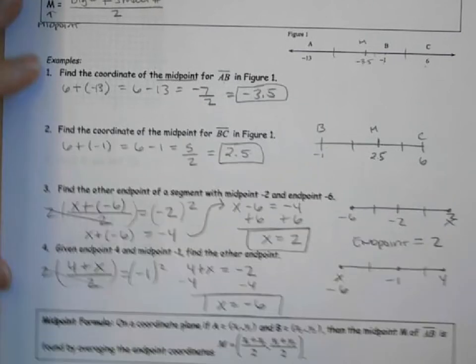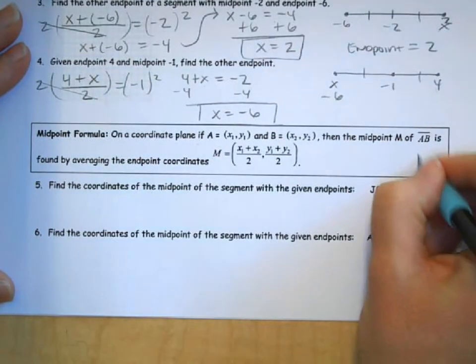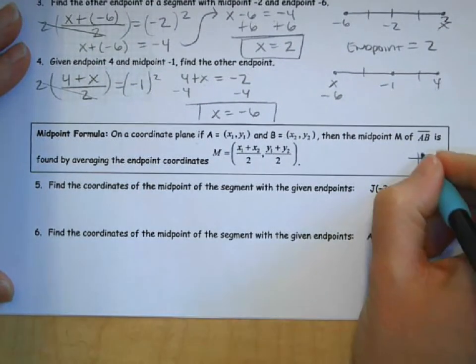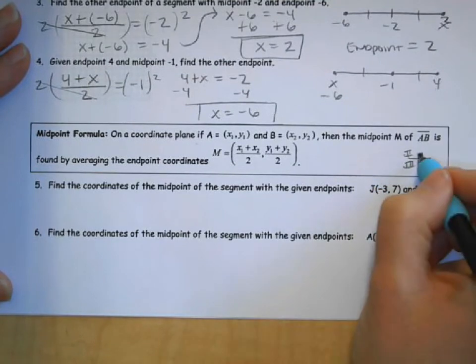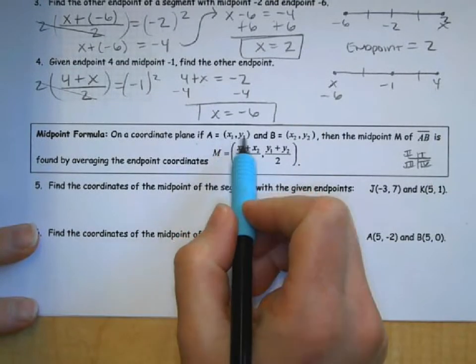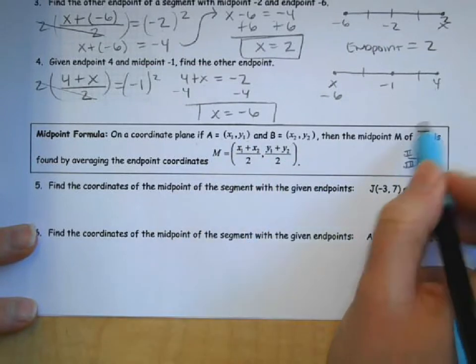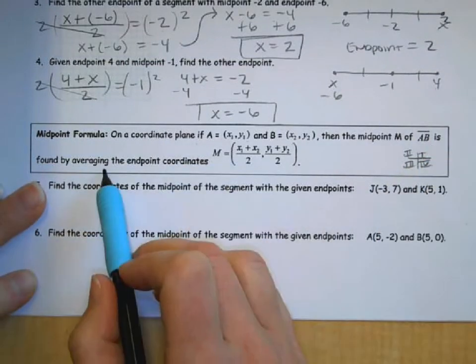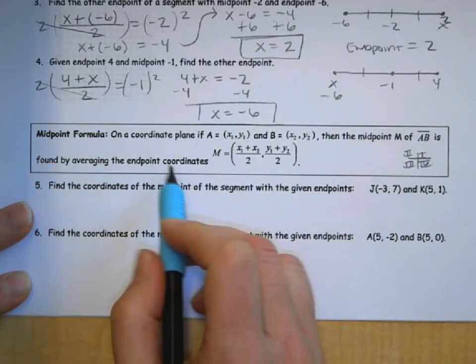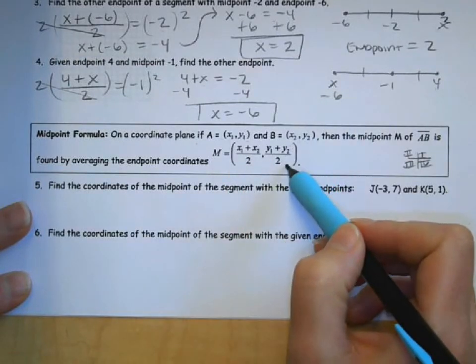The midpoint formula, this is just on a segment here. So then we're also going to talk about midpoints on an actual coordinate plane. So the coordinate planes are the ones that look like this, where you have your quadrant 1, 2, 3, and 4. Okay, so these are your quadrants, and that's a coordinate plane. So this time, if you have A equal x1, y1, and your B is going to equal x2, y2, then your midpoint M of that segment AB is going to be found by taking the average again of the endpoint coordinates. So you basically find the average of your x values, and then find the average of your y values.